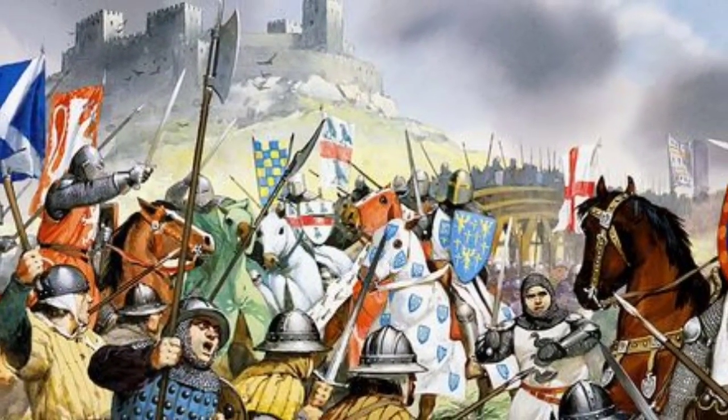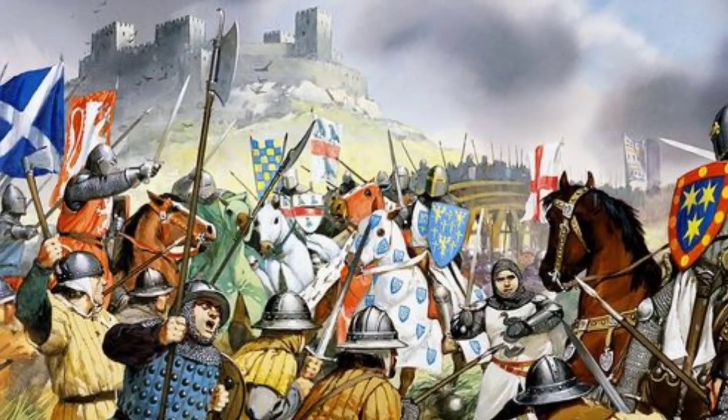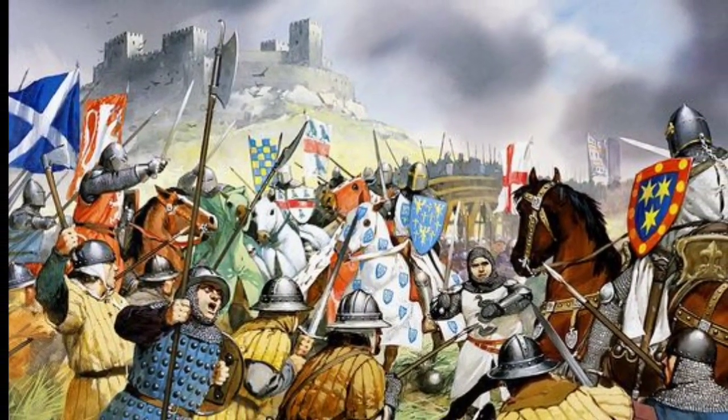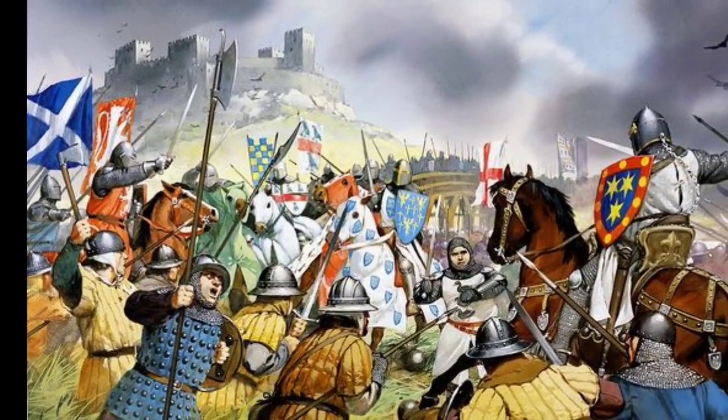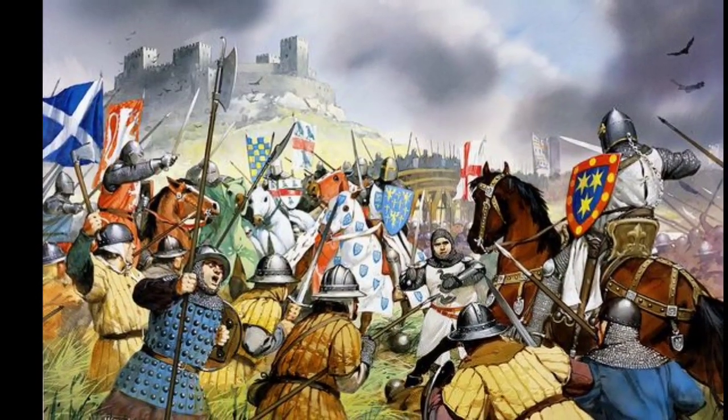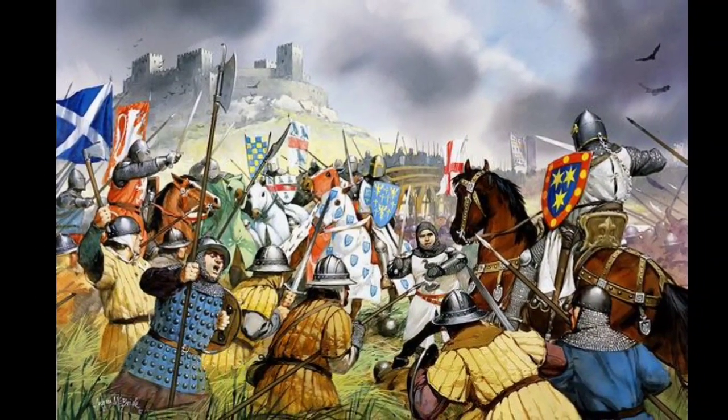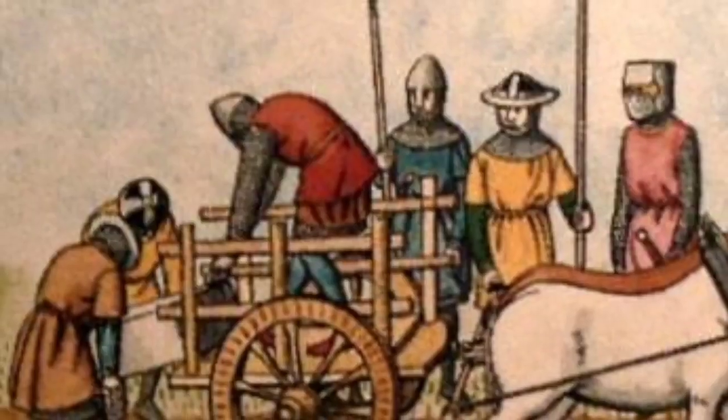2. William Wallace and the Battle of Stirling Bridge. William Wallace emerged as a charismatic Scottish leader, rallying the forces against English rule. The Battle of Stirling Bridge in 1297 was a notable victory for the Scots, led by Wallace and Andrew Moray, showcasing effective guerrilla tactics.